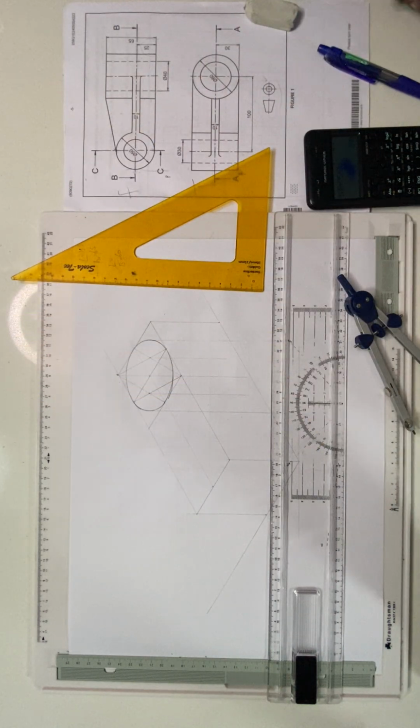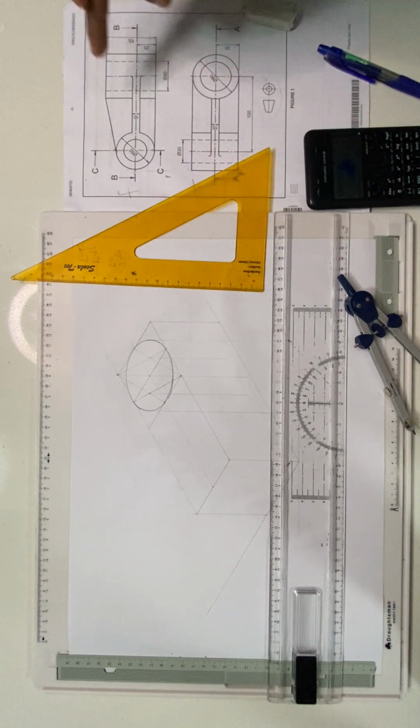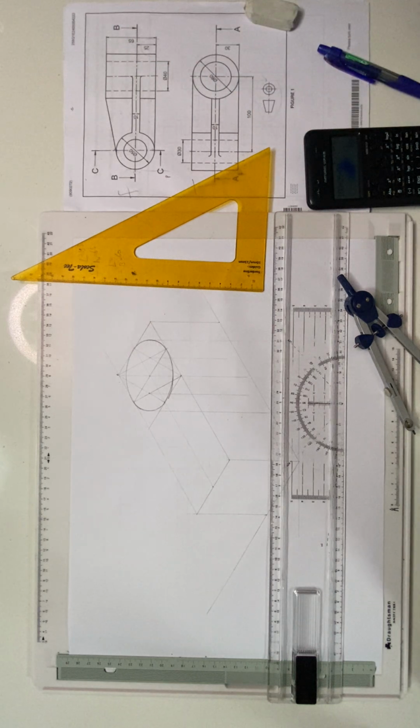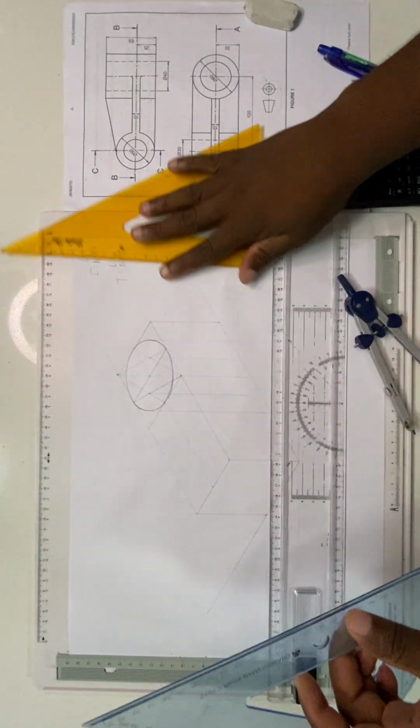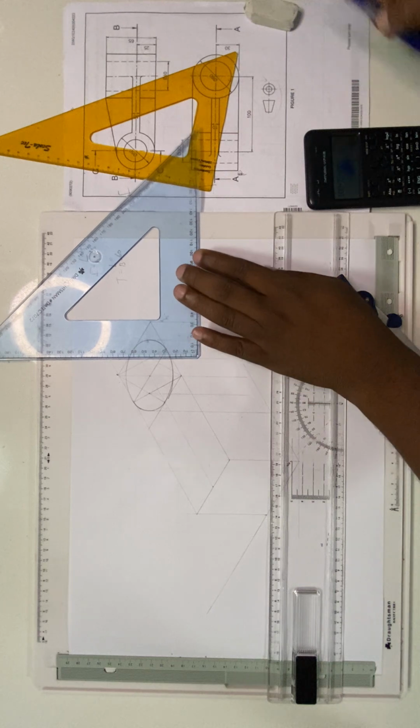Now we say how big is our cylinder. Our cylinder starts from here going up, which is 65. So this is what we can do. From this point, you have to measure 65.